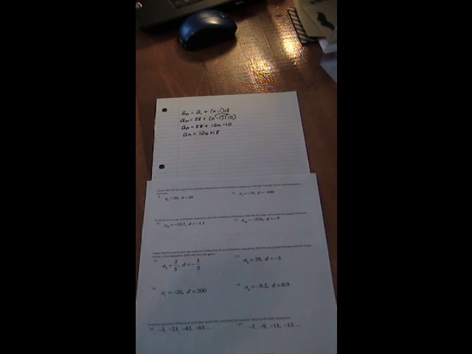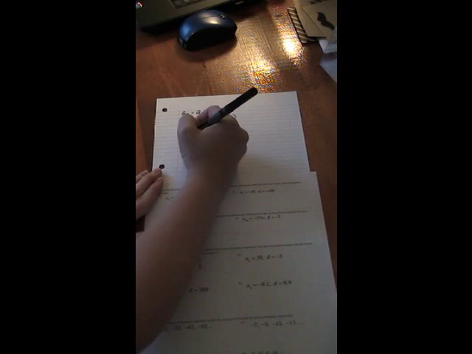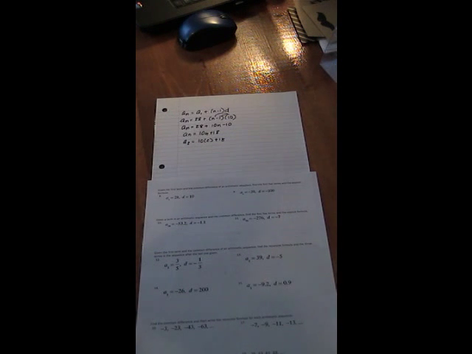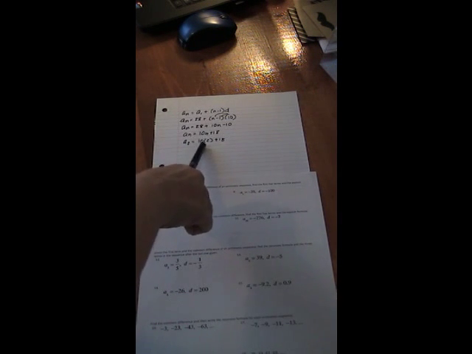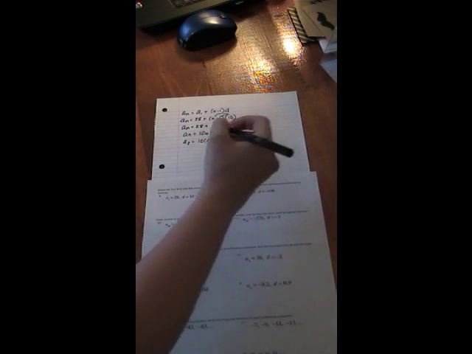generate my sequence. I'm going to check it first. My first term is supposed to be 28, so if I plug 1 into the equation for n, I should get 28. And 10 times 1 is 10, plus 18 is 28, so I know my formula is correct. So I have my first term. I'm going to find the second one, and that would be 10 times 2, which is 20, plus 18, which would be 38.